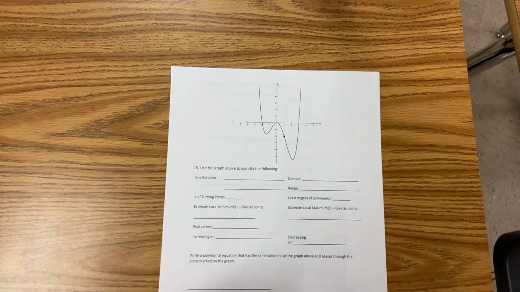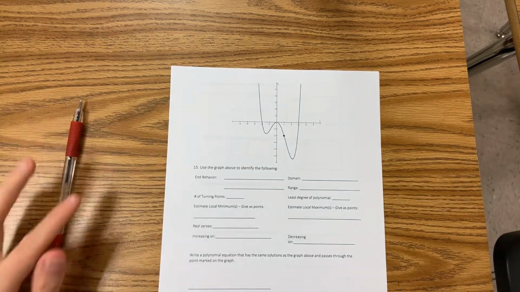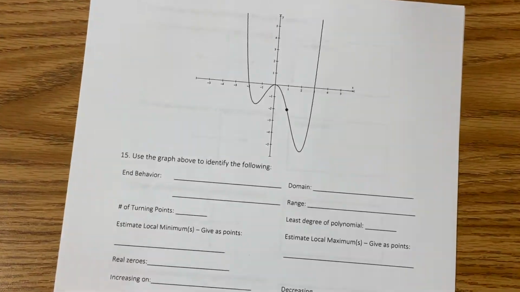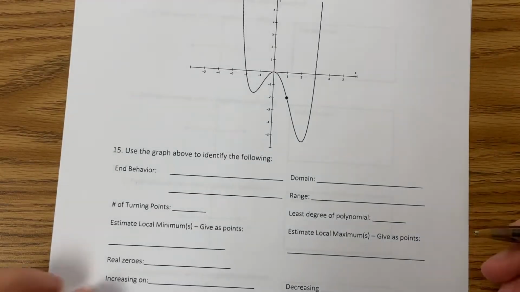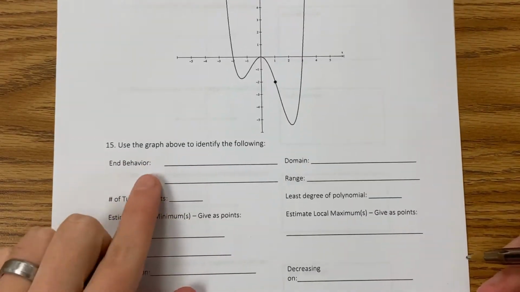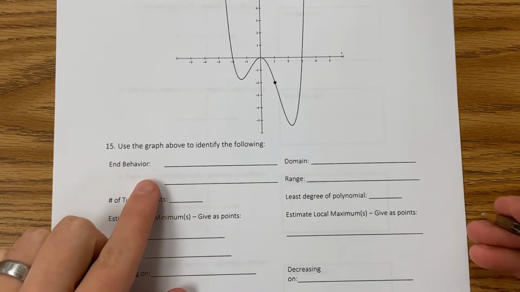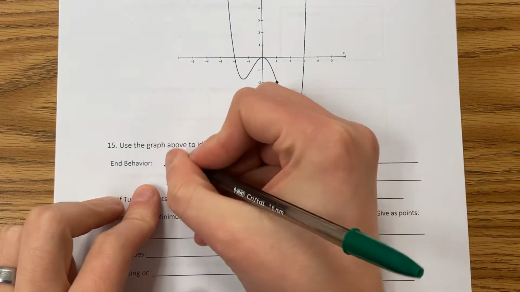Here we go. It's a graph. We're going to look at it and talk about it and write stuff down. Use the graph above to identify the following. End behavior. First and foremost, I'm going to write this down.